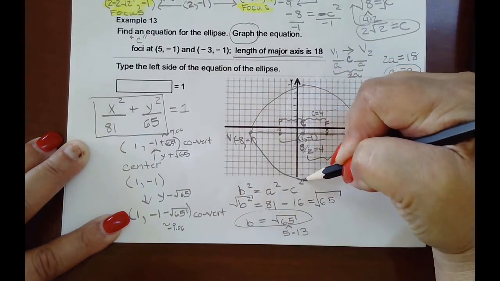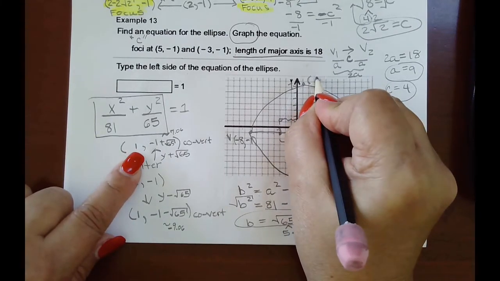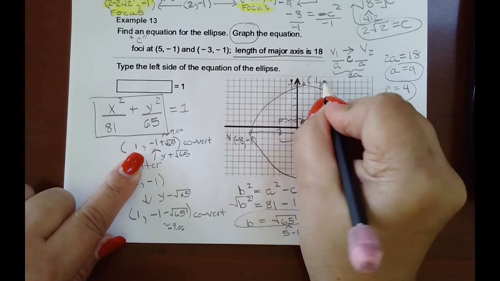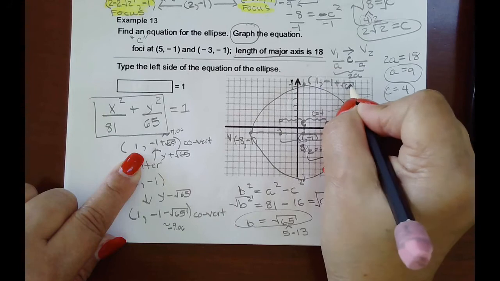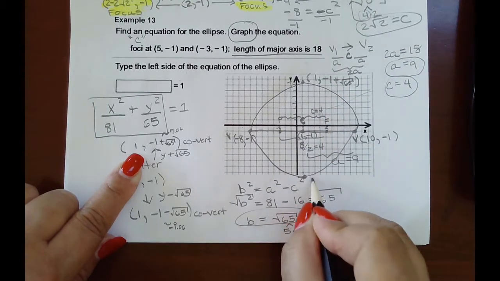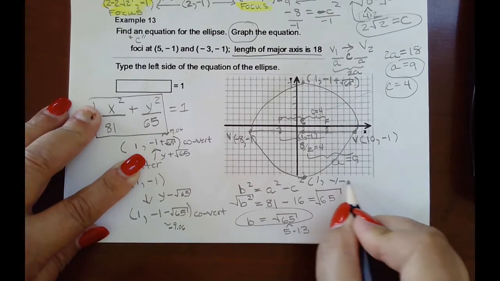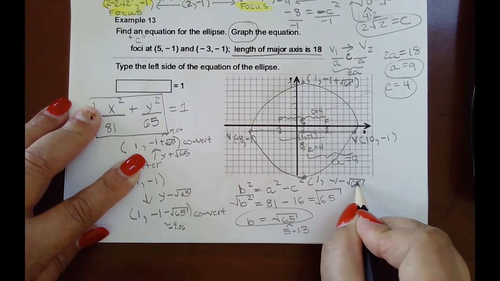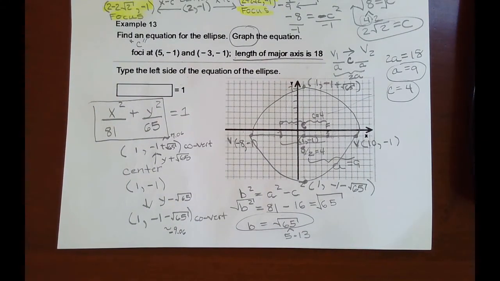And if they ask you to label these co-vertices, well, you have them. This one's called 1, negative 1 plus square root of 65. And this one down here is called 1 and then negative 1 minus square root of 65. Okay, that's if they ask you to label the co-vertices. So that's everything, working backwards from the values that they give you in the problem.